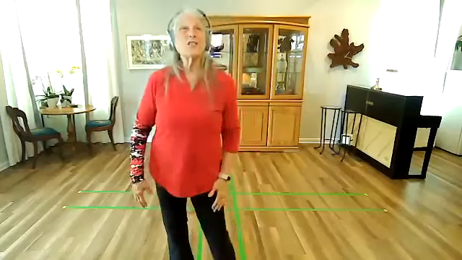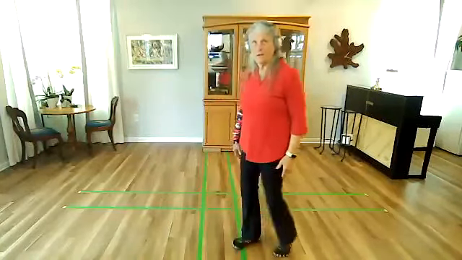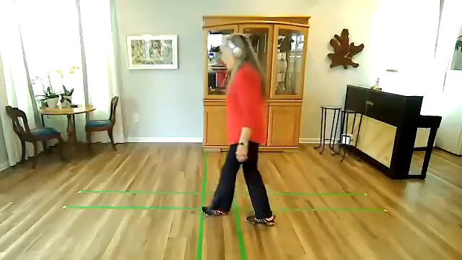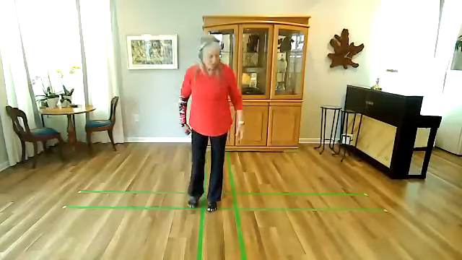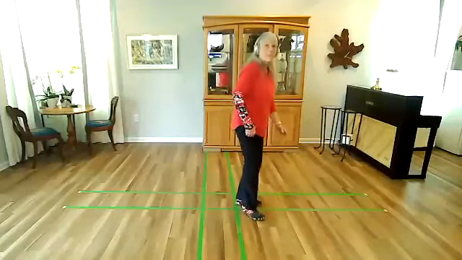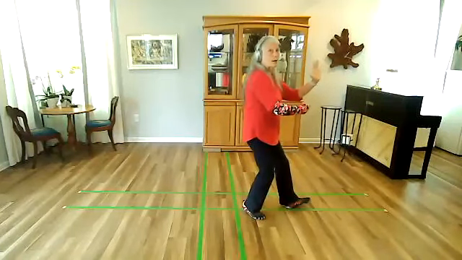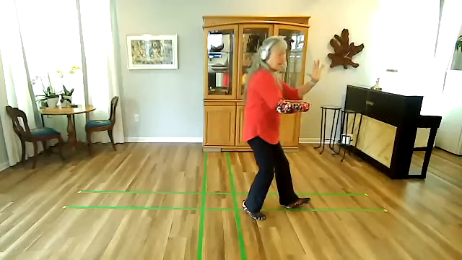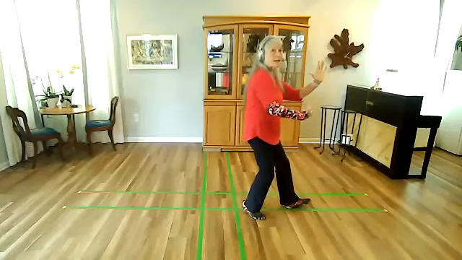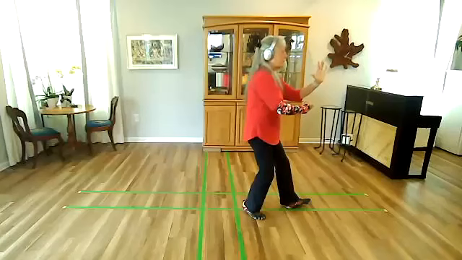So let me talk you through that. Let's actually do it from here first. So there's a hand up here and a fist here. So the fist is going to have to open the first time.